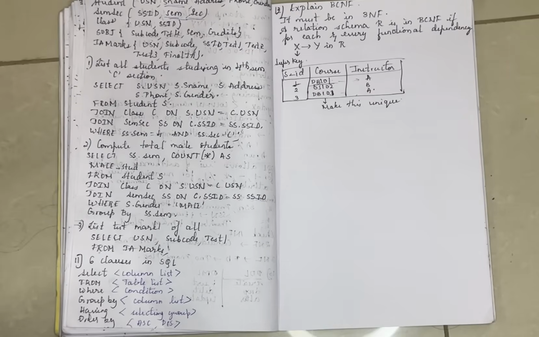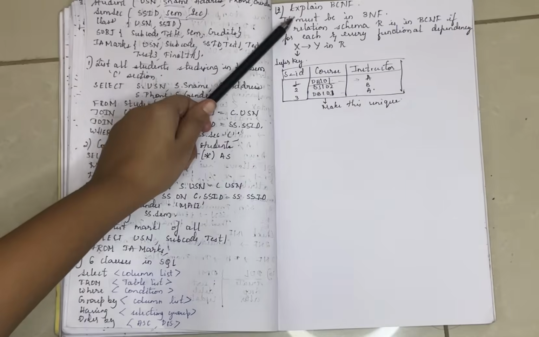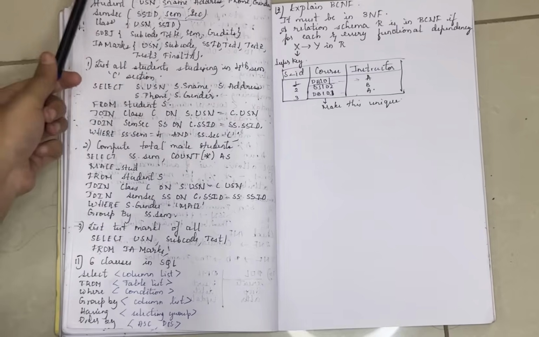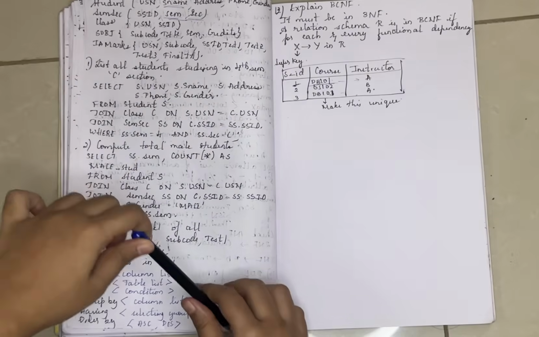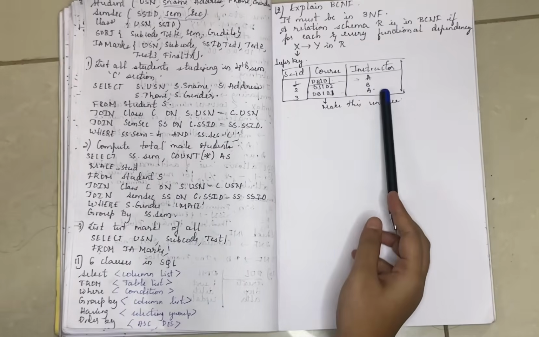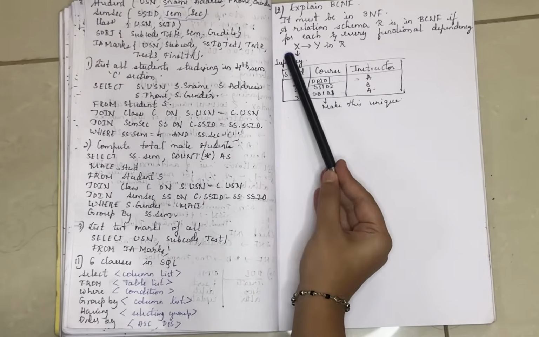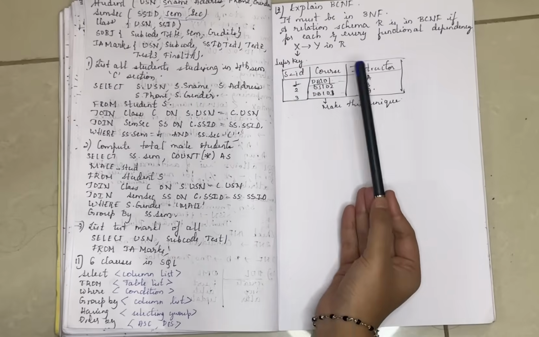The last concept of this module is explain BCNF. Remember, it is like 4NF, so it must be in 3NF. If I have to explain BCNF in a very simple way, remember, if there are two functional dependencies X and Y, X must be a super key.